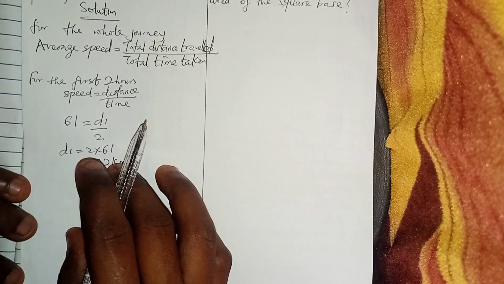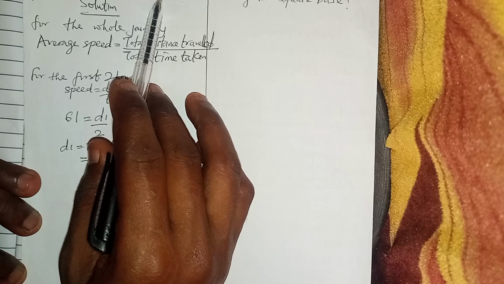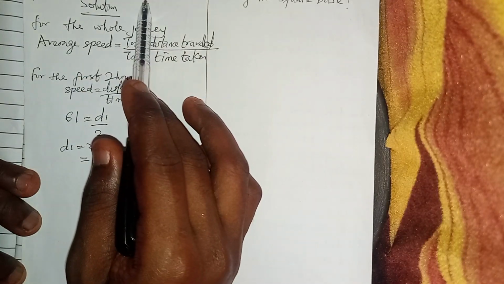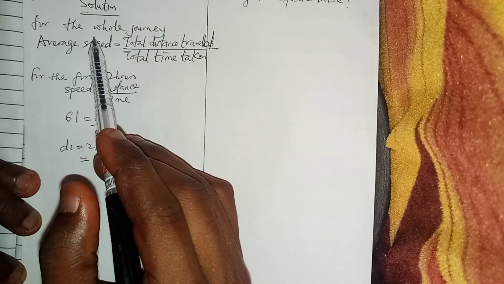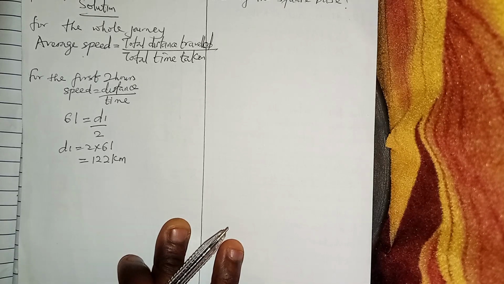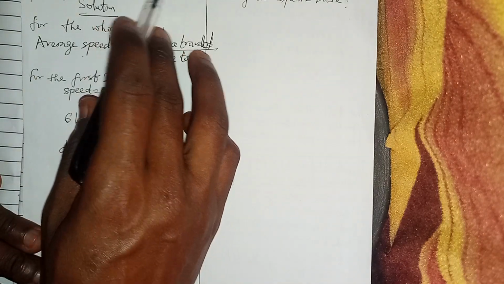Now for the last 3 hours, we have to calculate the average speed. But to calculate the average speed, we need the distance. Okay, now I will come back to this one. Average speed for the whole journey equals total distance traveled over total time taken for the whole journey. So for the whole journey, we are told that the average speed is 70 kilometers per hour.